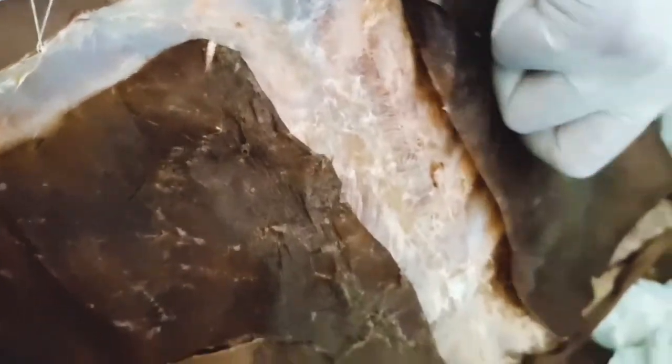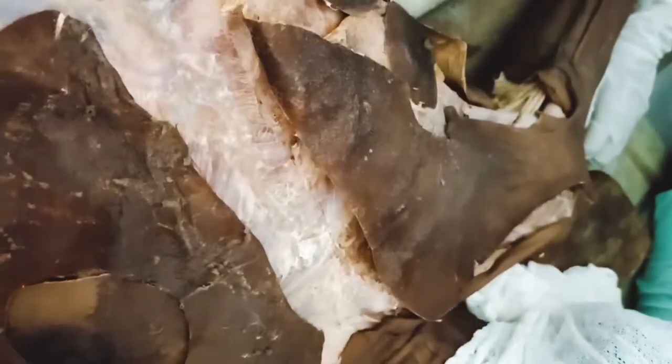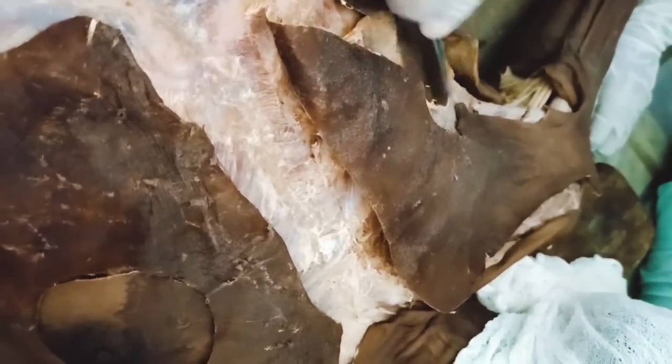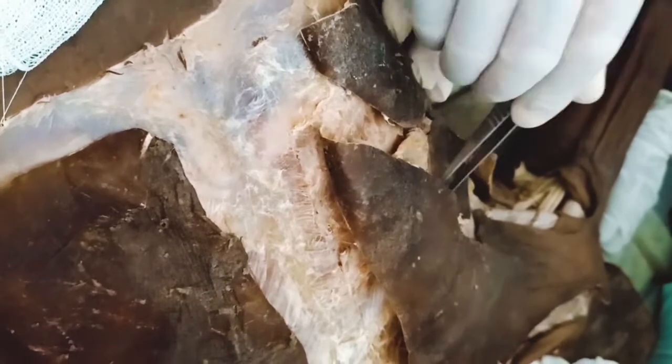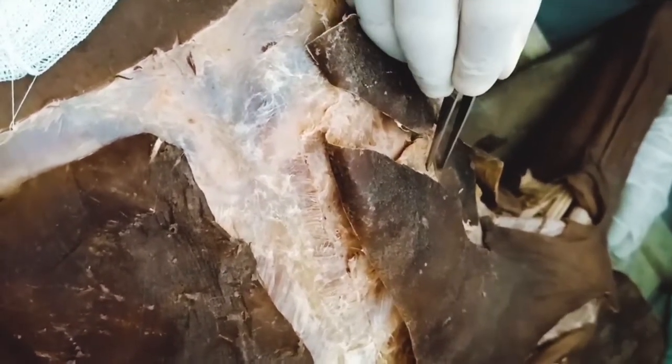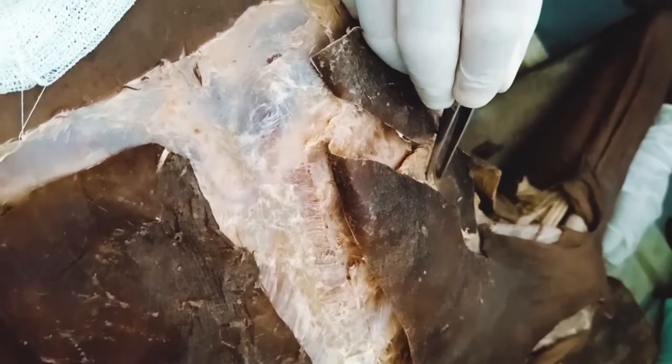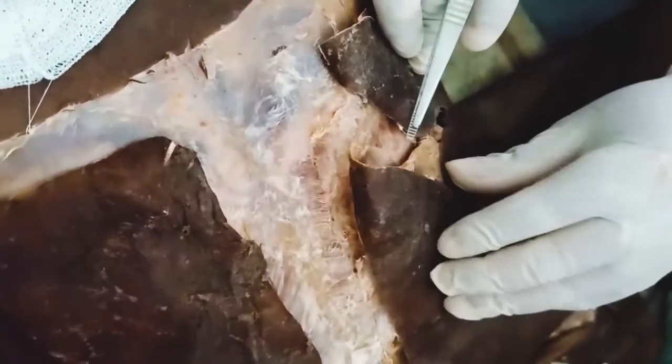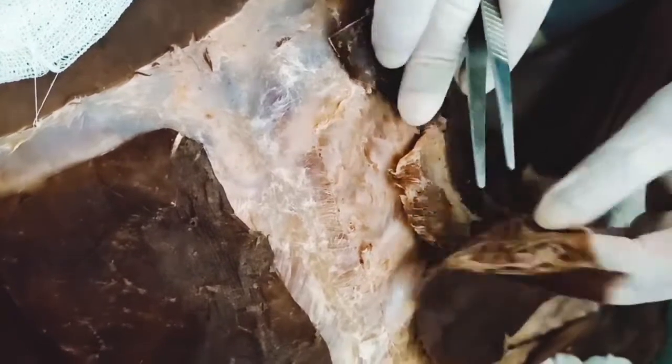Now you see, this is the nipple, the areola of the nipple, and this is the breast. The breast is developed in females and rudimentary in males. The nipple and the breast are present in the superficial fascia. The breast is a modified sweat gland. So skin, then the superficial fascia. You have to remove the skin. Now the skin is removed and the breast is there.